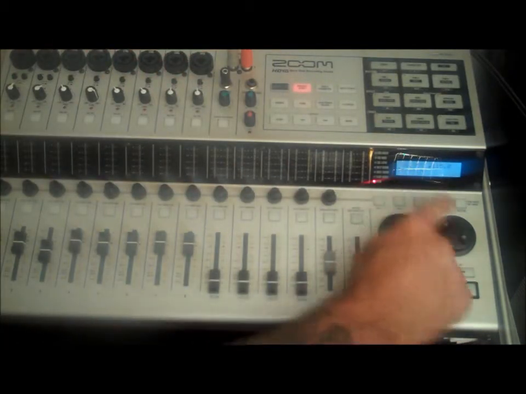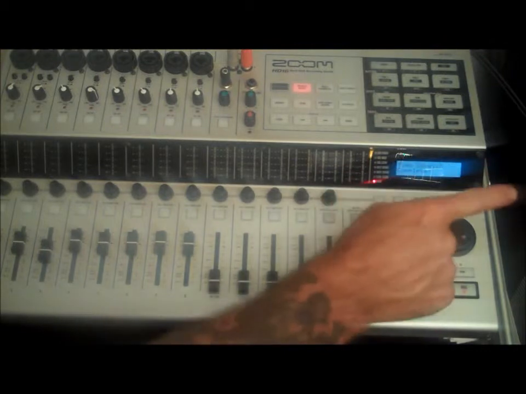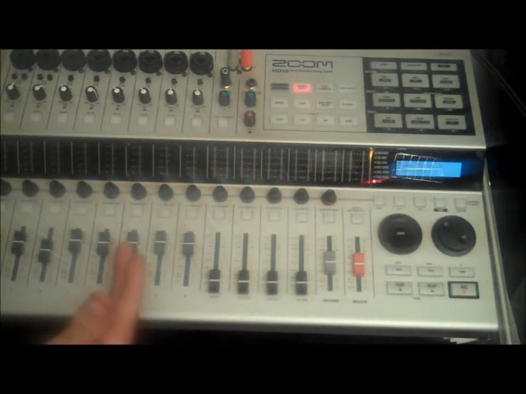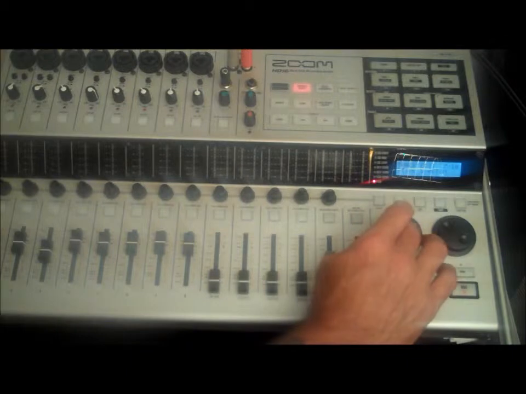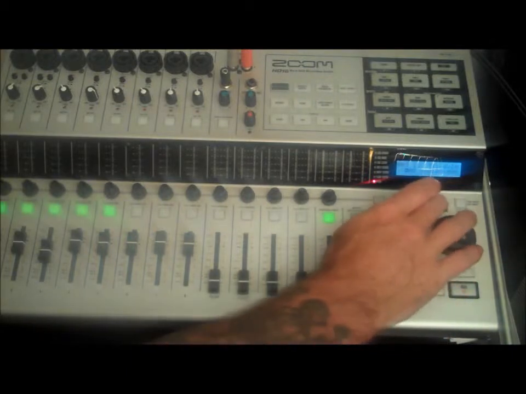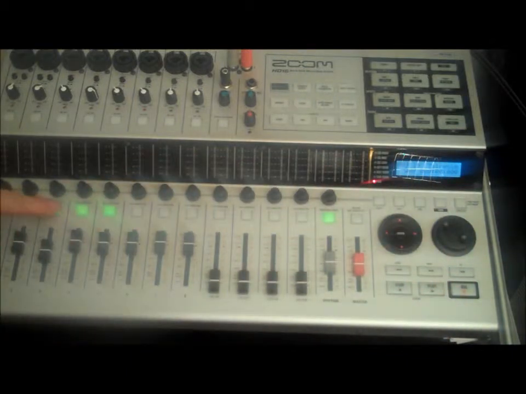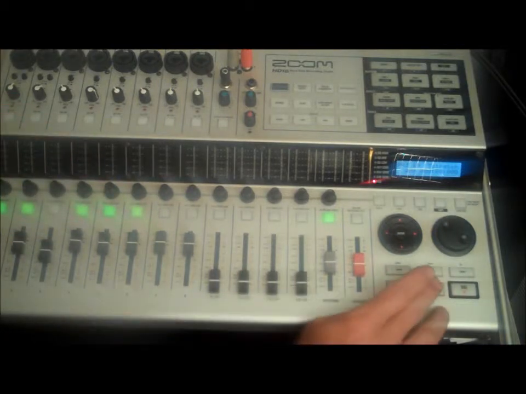Alright, now it asks me if I want to stretch it. I hit enter. It says the stretch is complete. Now our stretched one is over in 6. So if we exit out of that and I turn off number 3 and turn on number 6, we're going to listen to what it sounds like stretched.